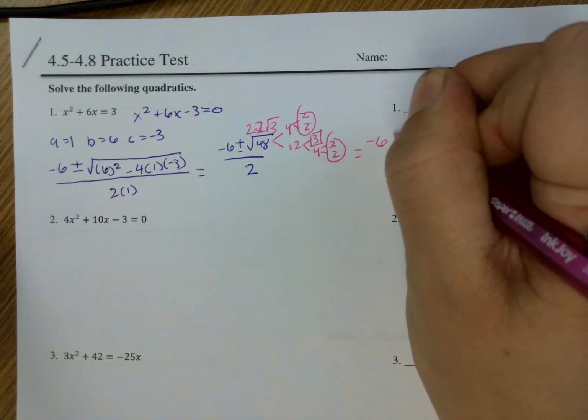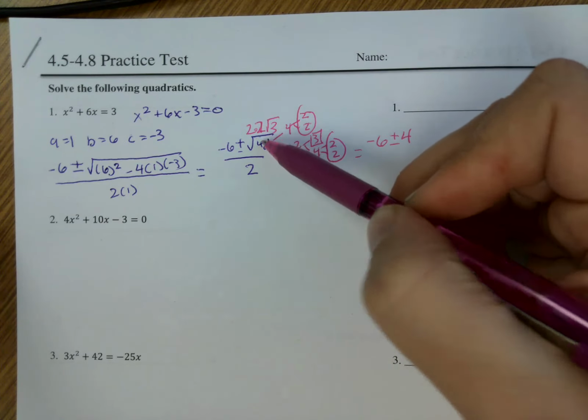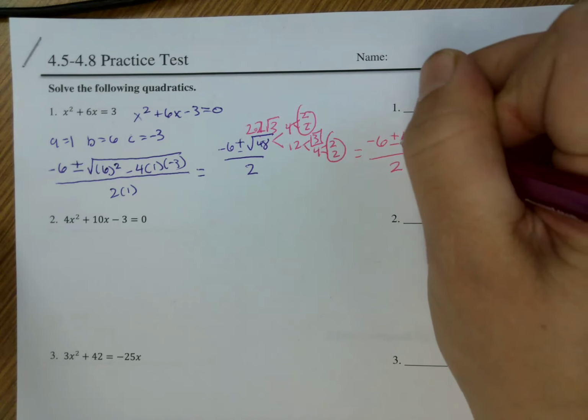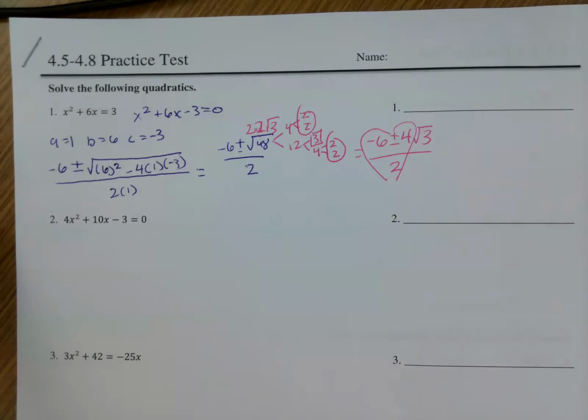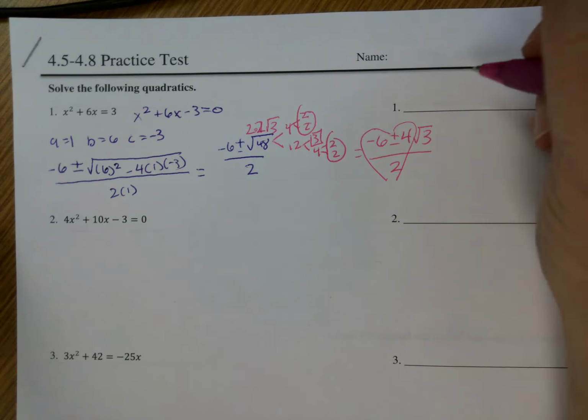So what I have here is negative 6 plus or minus. This becomes 4. 2 times 2 is 4. Square root 3 over 2. This is where I look at my GCF. So what do all of those divide by? They all are divisible by 2. So if I divide each of these by 2, I get negative 3 plus or minus 2 square root of 3. You could have this over 1 if you want. You don't have to, though.